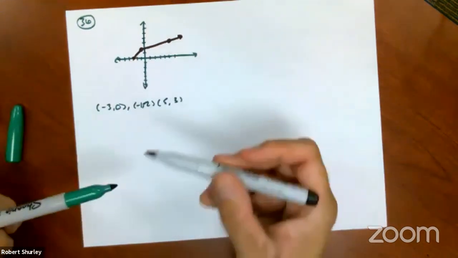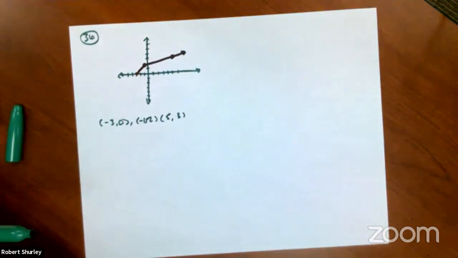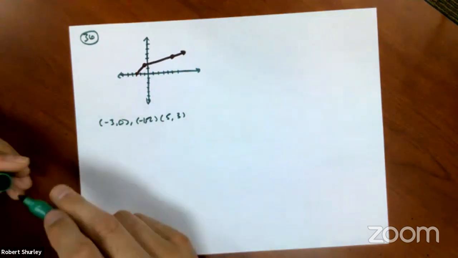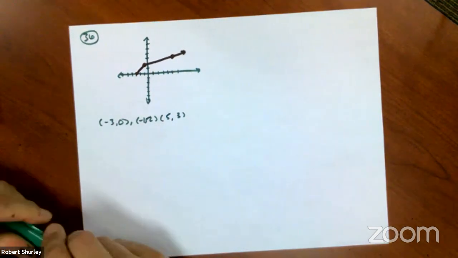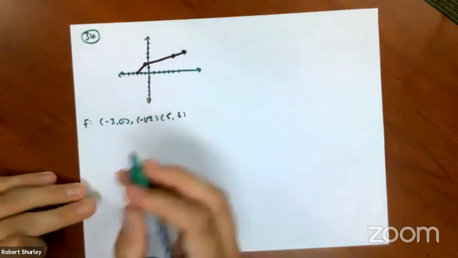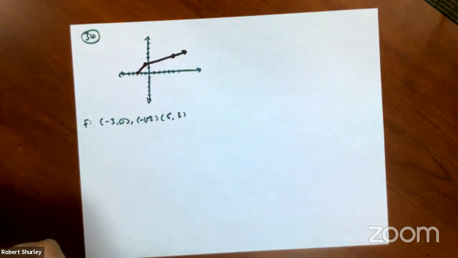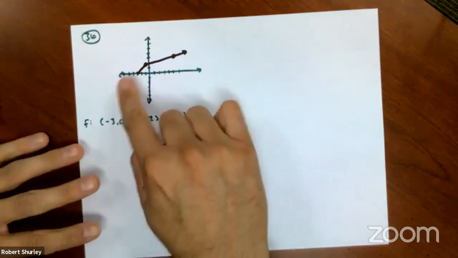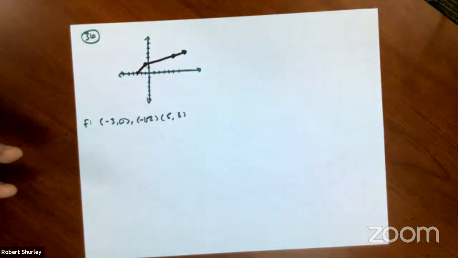And notice this function is 1-to-1, right? It would pass the vertical and horizontal line test. So then it asks us to find the inverse function to see what it would be graphed as. I would use those 3 coordinates and I'm just going to flip them now.